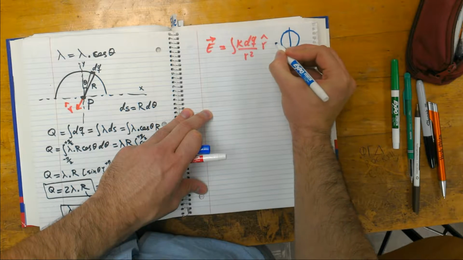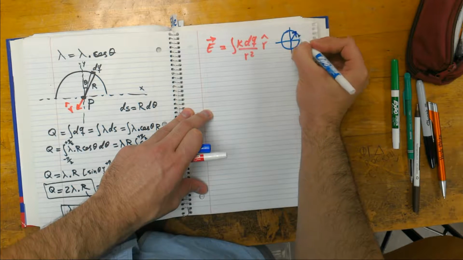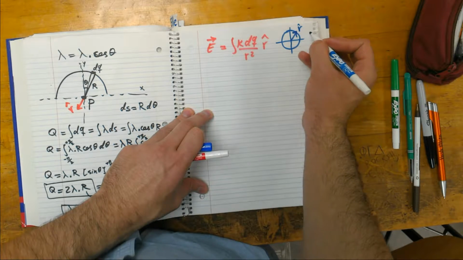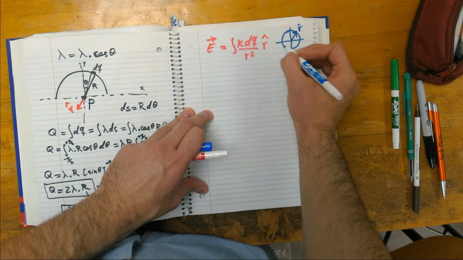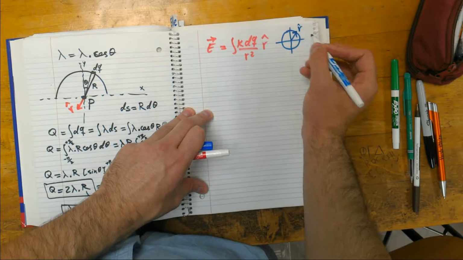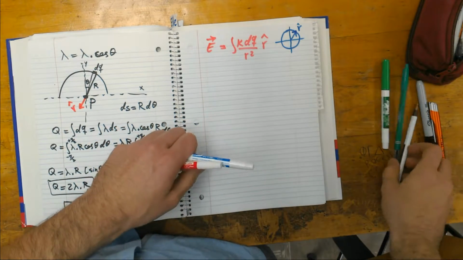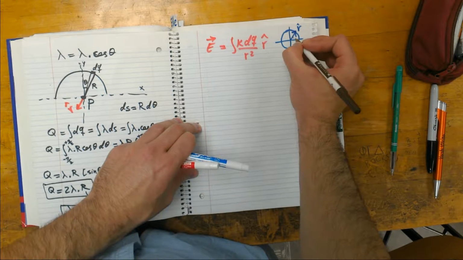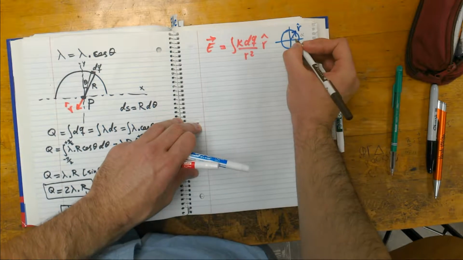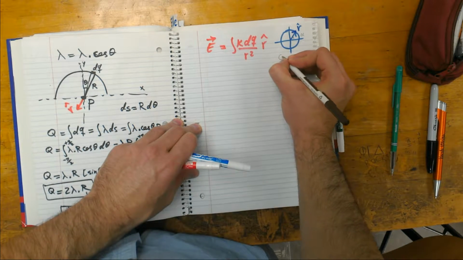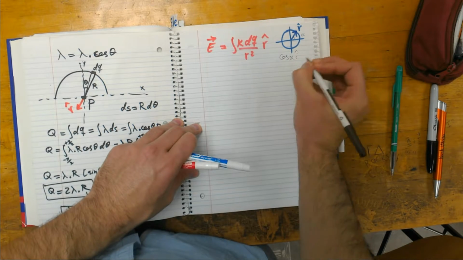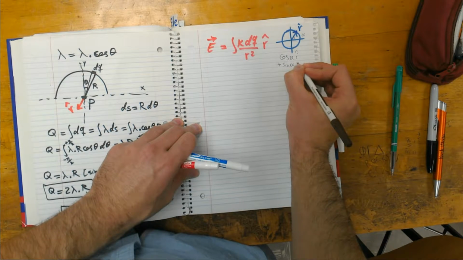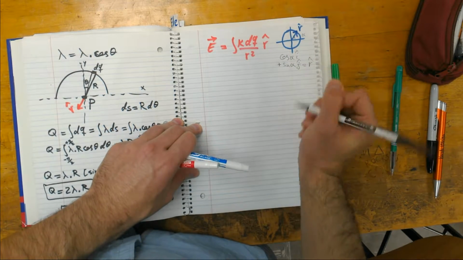In a unit circle, if your r hat is going that way, remember that the magnitude of r hat is 1. Since the radius of the unit circle is 1 as well, I can consider it that way. If this angle is alpha, then cosine alpha i hat plus sine alpha j hat will be equal to r hat.